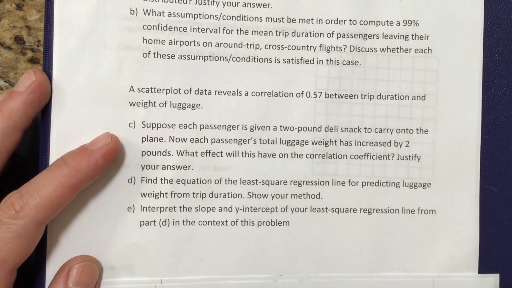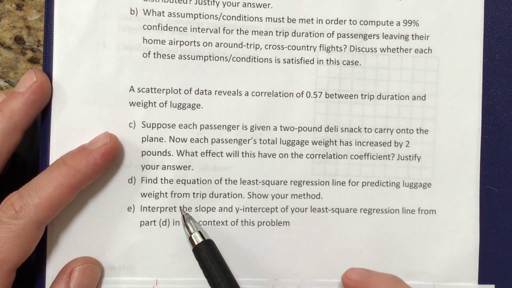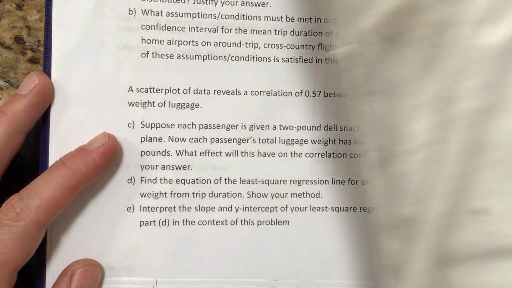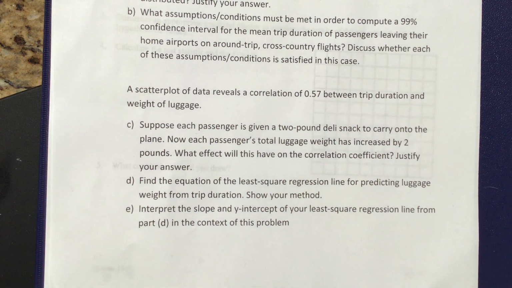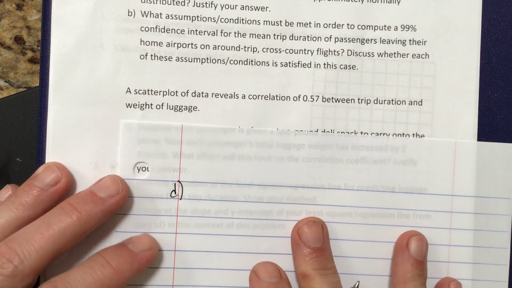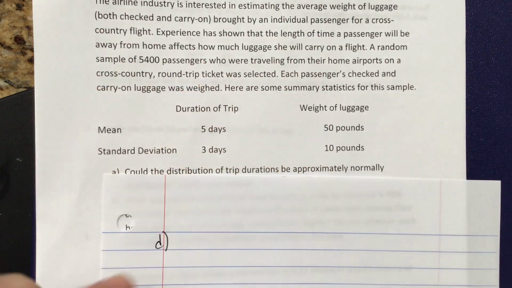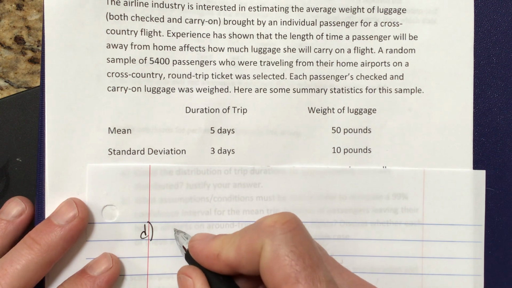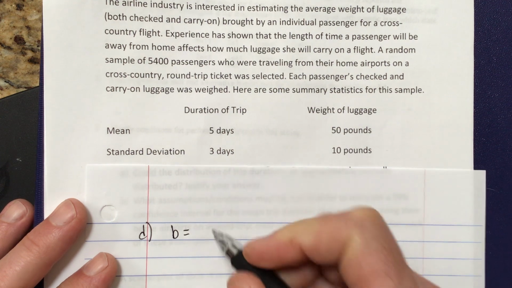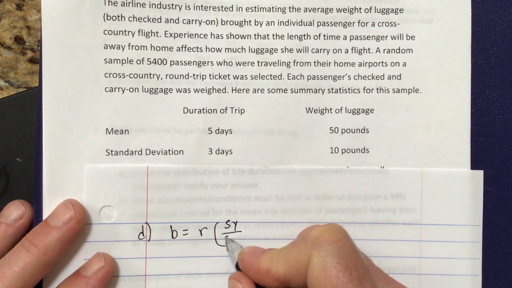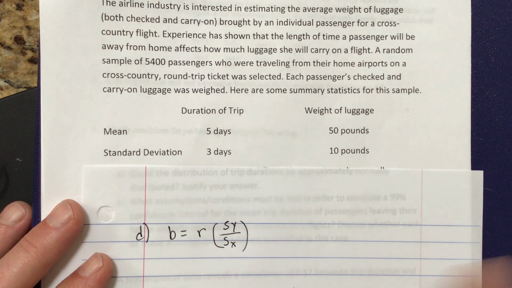All right, next one. Find the equation of the least square regression line for predicting luggage weight from trip duration. Okay, so luggage weight is our y variable, right? Our response. Trip duration is our x, our explanatory variable. And they want me to show my work. Let's grab a clean piece of paper. Okay, so scroll back here. This is the information we need in order to calculate our least squares regression equation. So you might recall, or if you forget, look on your formula sheet. That's why we have it. Our slope is equal to our correlation multiplied by the standard deviation of y over the standard deviation of x. Okay. And we have that information.